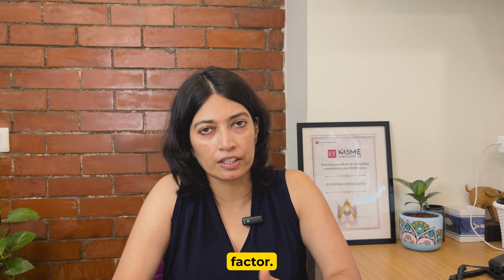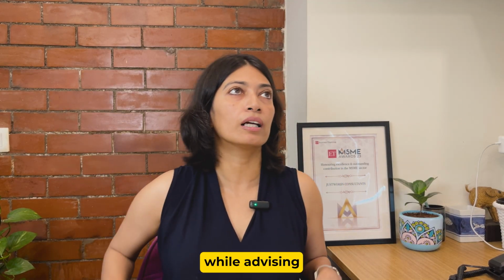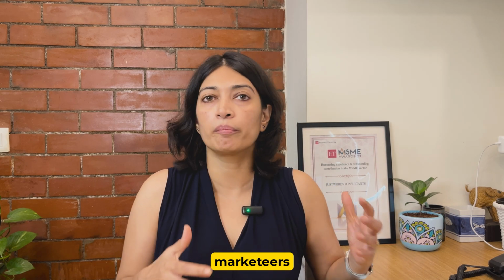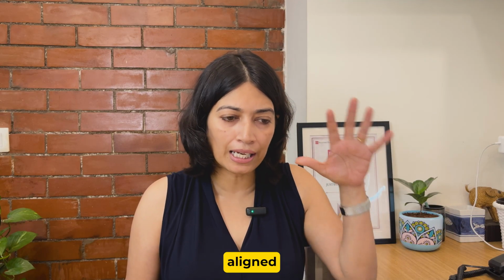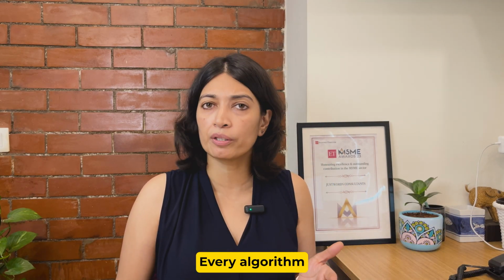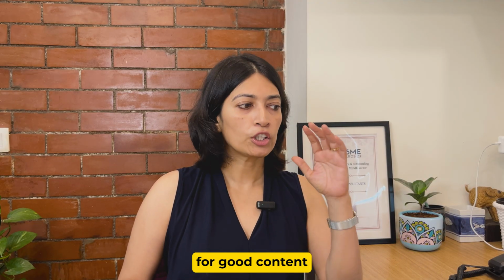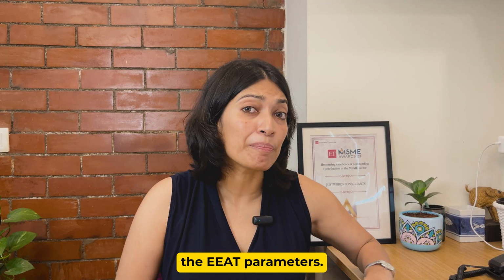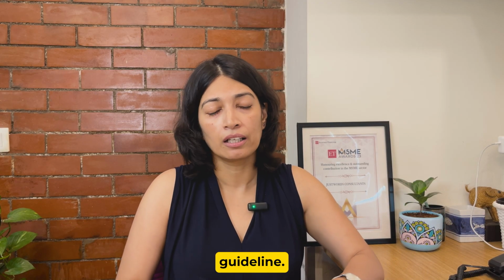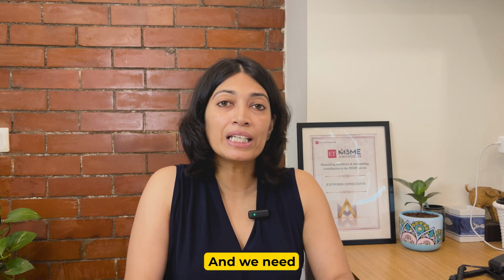That's the trustworthiness factor. So if I combine EEAT, which is something that we have been stressing on even before while advising content marketers, content writers and SEOs, that align with this. This is very important. Every algorithm update it has come up with, it keeps mentioning that for good content, your content needs to align with the EEAT parameters. It is a quality guideline. It is a quality rater for Google, and we need to follow it.